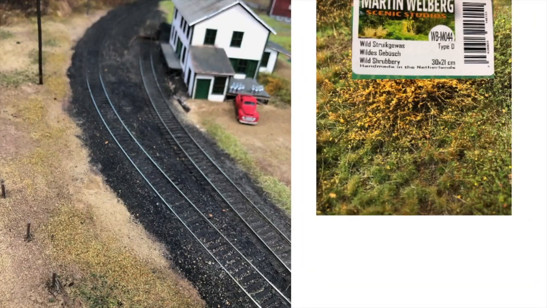I started with this scene where the bend goes around by the creamery. Then I located this Martin Wellberg product, which is wild shrubbery. What I really liked about it is it had some bright yellow textures in there and some greens, and even had some exposed earth. But I didn't want to just take it and cut it and drop it down in place between the tracks and the pasture fence line.